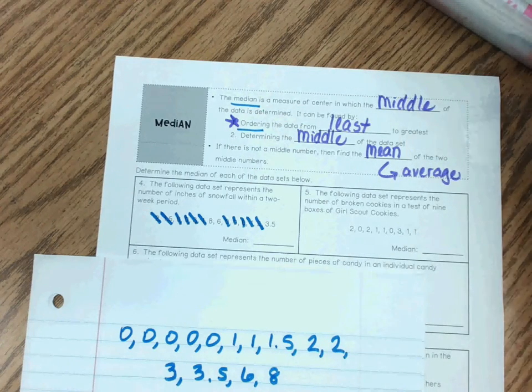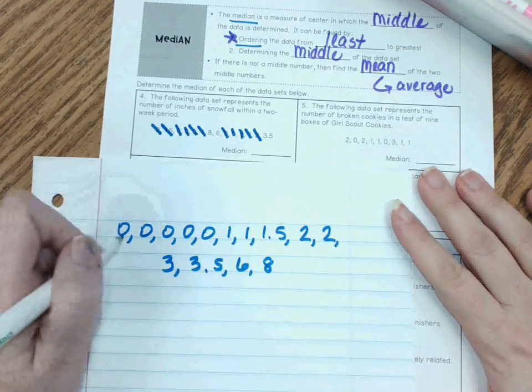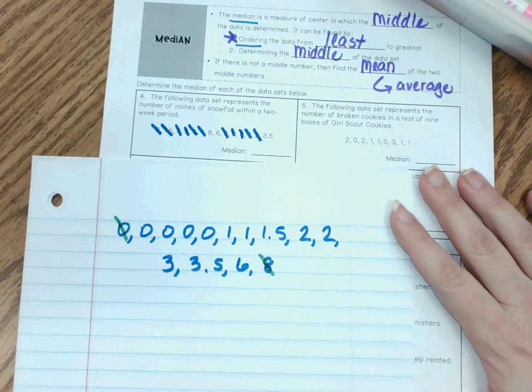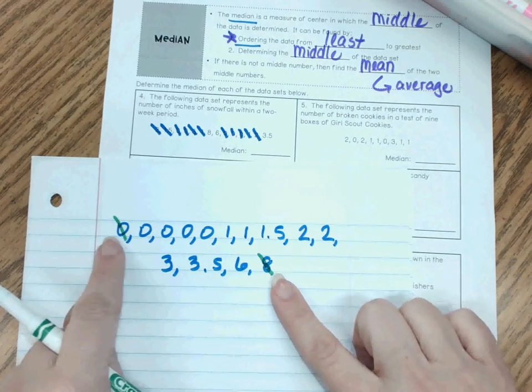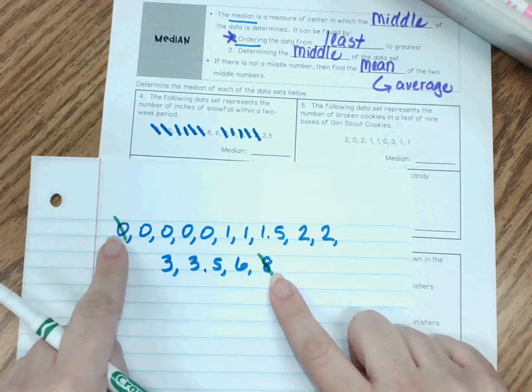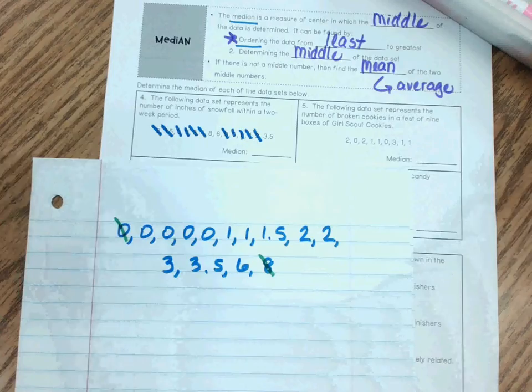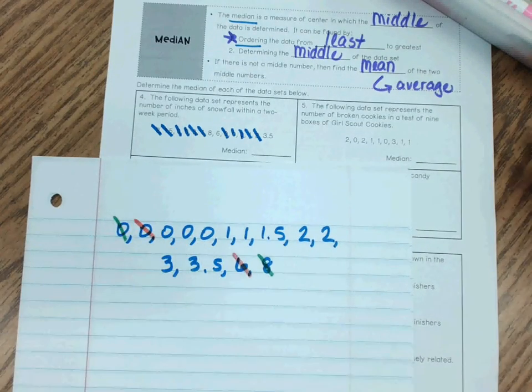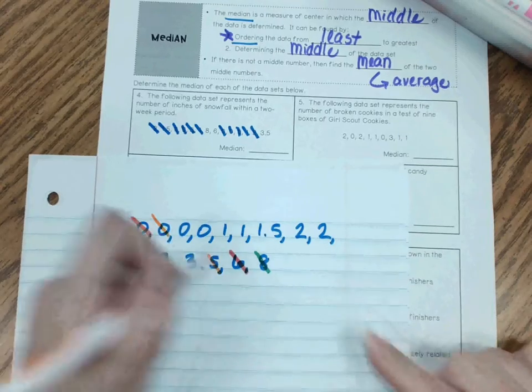So to find the middle of this, it's pretty easy. We just want to mark off one number off the front, and then at the same time mark one off the end. So you're taking them in pairs because math comes in pairs. So I'm going to take another set. I'm going to just use a different color so you can see. So I would just keep taking sets off.